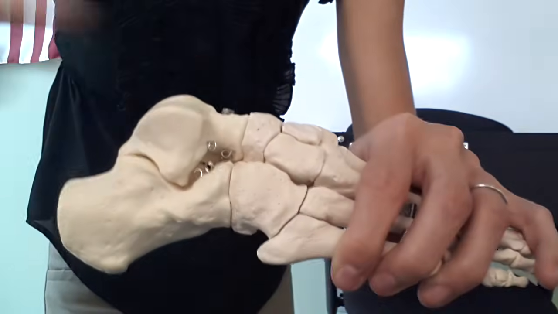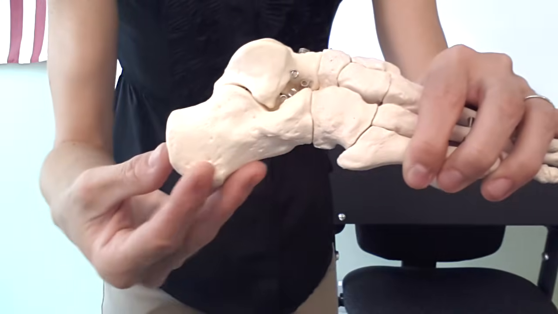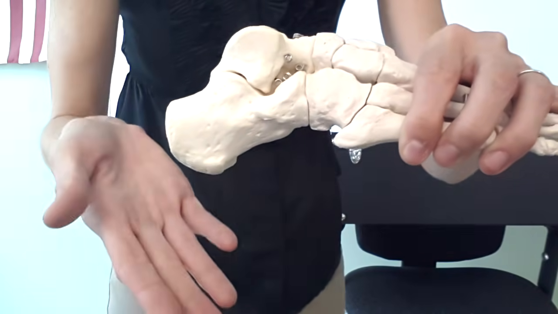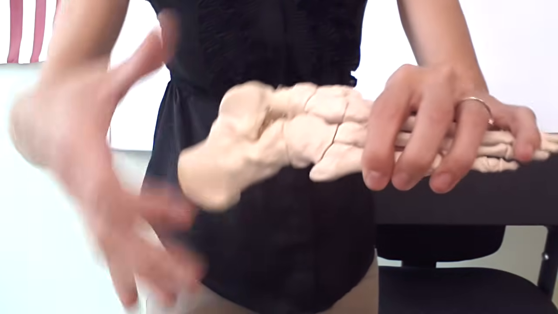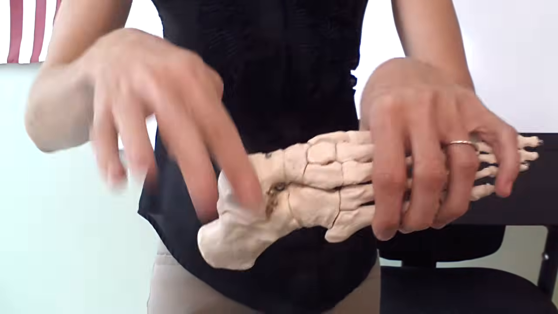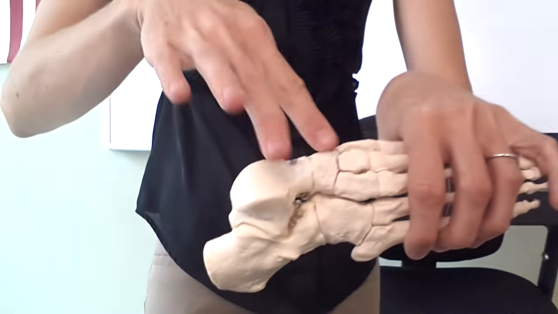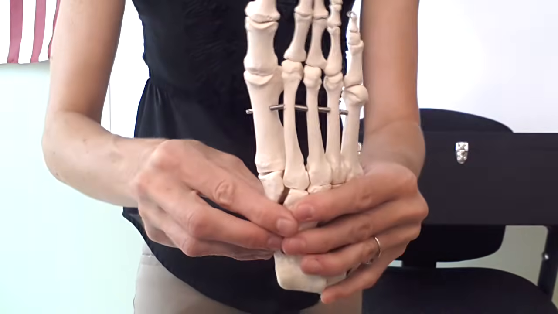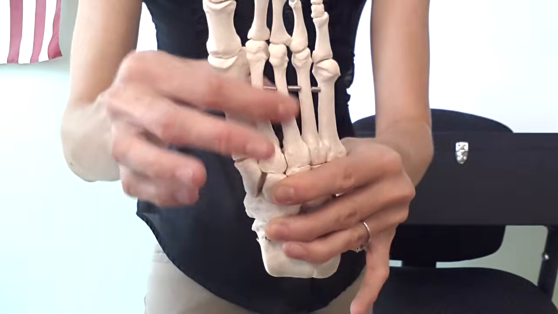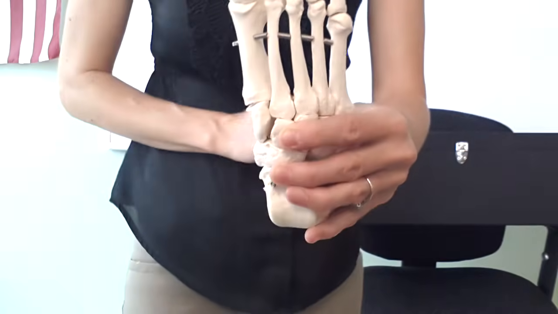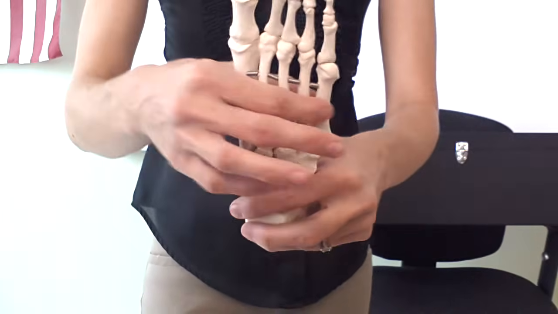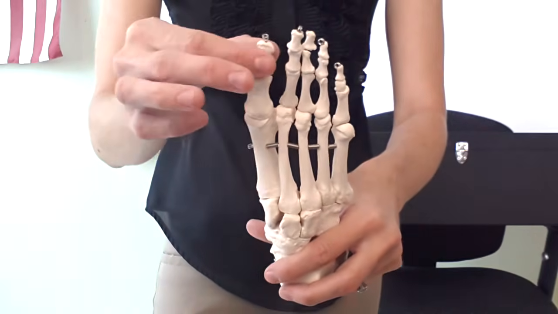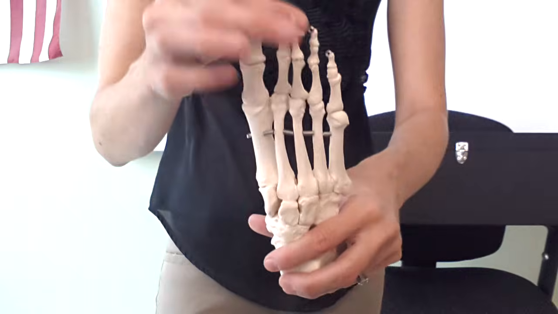So this is the talus, and then this bottom one is the calcaneus. The calcaneus is your heel. That's your heel bone. Again, all together, these are the tarsal bones. Extending from the tarsal bones, the first bone for each of your toes is a metatarsal. After the metatarsal bones, again we have phalanges, just like in the fingers.